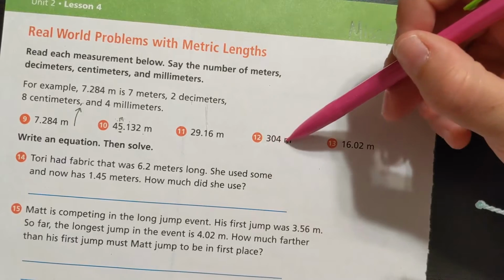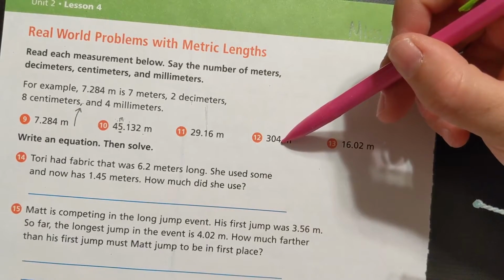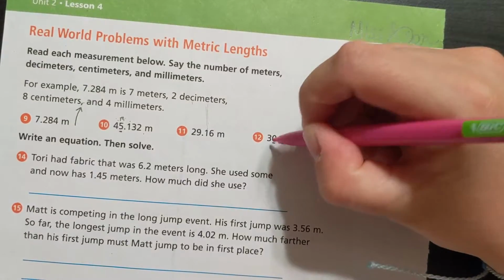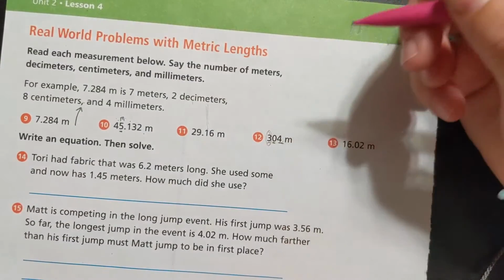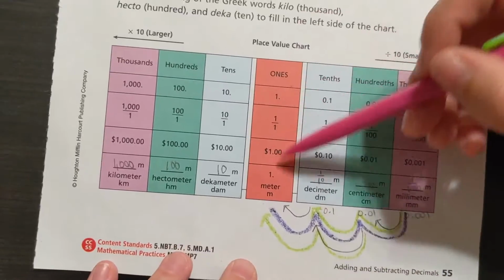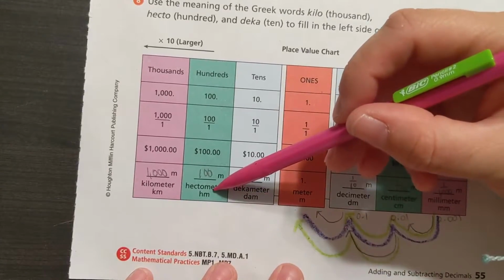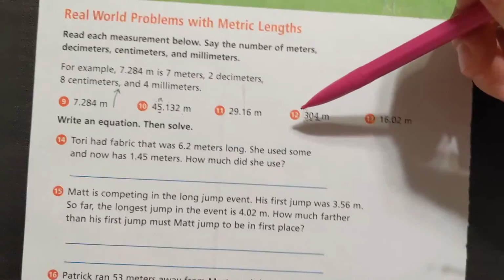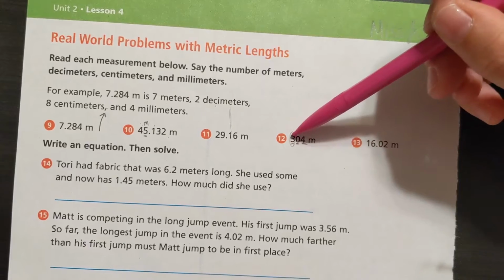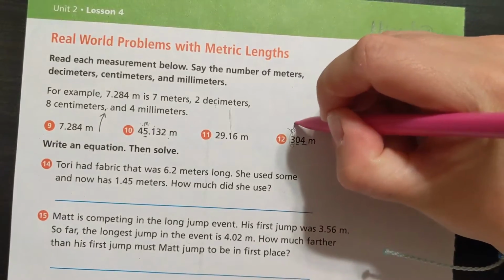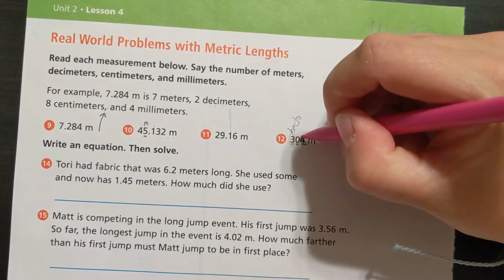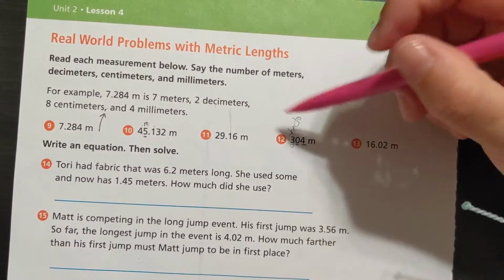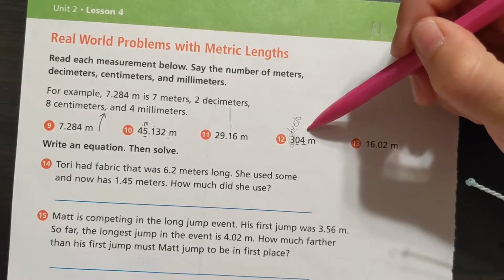Number 12. There's the decimal and the ones place right here at the end. So I have meters, decameters, and I need to go find out what that is. So let's go to here. I have meters, decameters, and hecto. Hecto is 100. So I say this. Ready? Here we go. I have 3 hectometers. Let's write hecto. I have, well, you don't say anything for 0. So 4 meters. I have 3 hectometers and 4 meters.